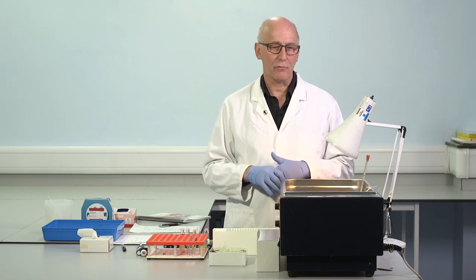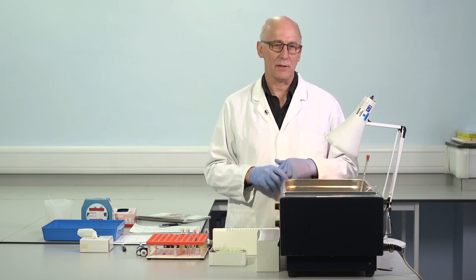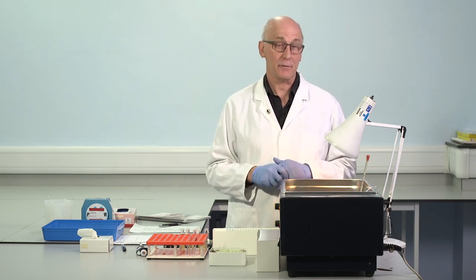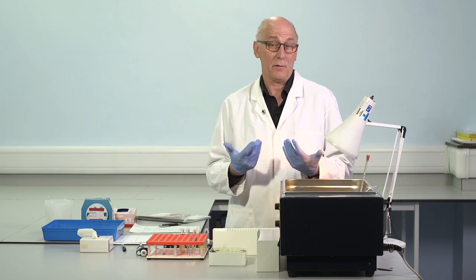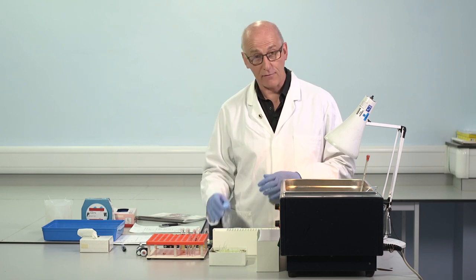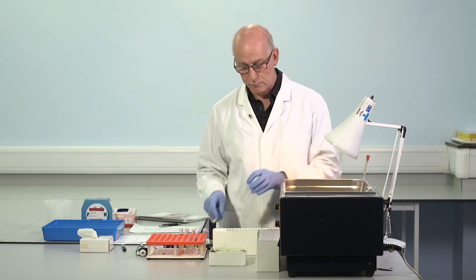There are manufacturers who recommend alternatives. At least one uses 20 millimolar, for example. And I think you should follow the manufacturer's recommendation, the manufacturer of the APTT reagent. But again, the most frequent is 25 millimolar. So that's the concentration we'll be using just now.